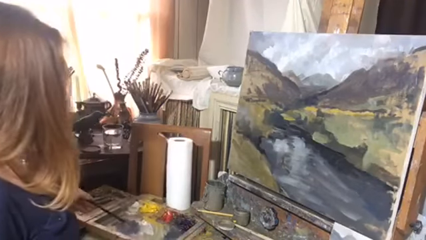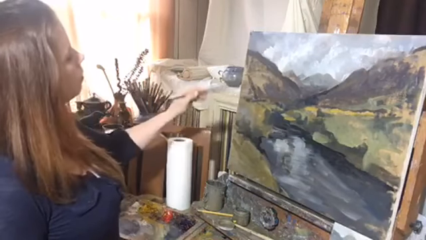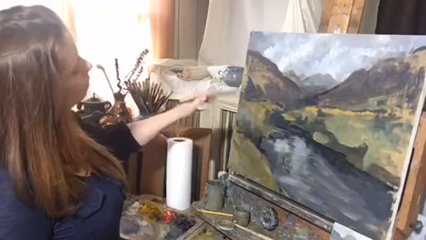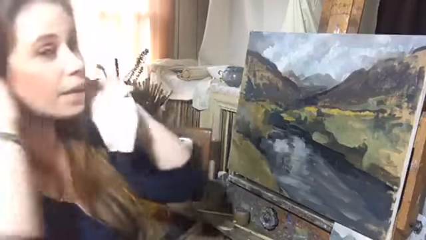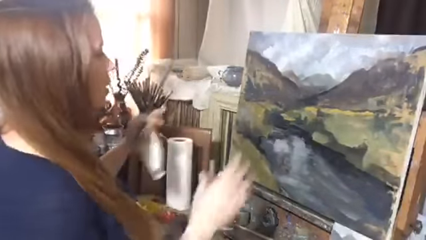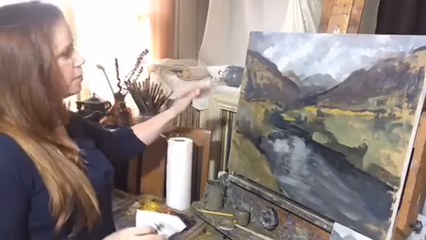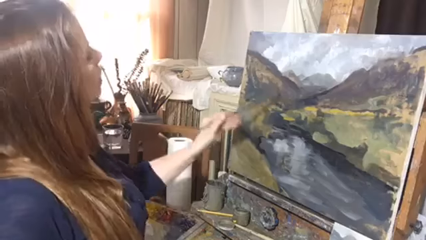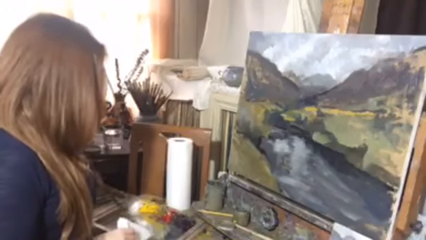Let's start to lay some of this down over here so that there's at least paint on it. I like to very quickly get a lot of paint on the canvas so that I can see where I'm going and how to pound the lump of clay. That's what I always call it, pounding the lump of clay, just so you can see what direction to go in.